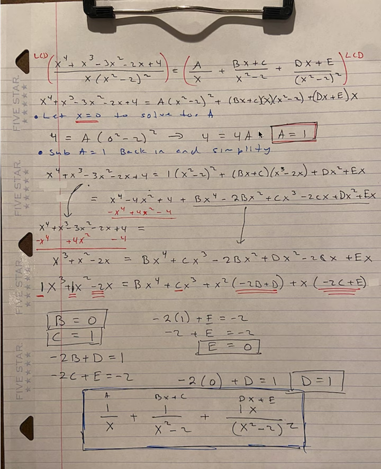I think that was the easiest one I could come up with. You could skip this step and just go to setting it equal, but to me that makes a harder solve down here.